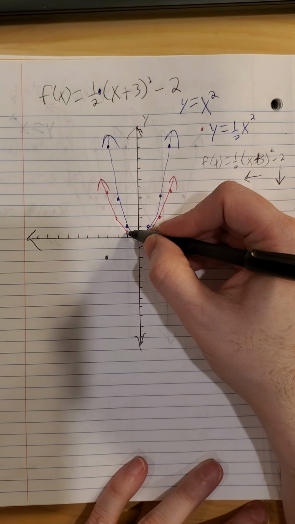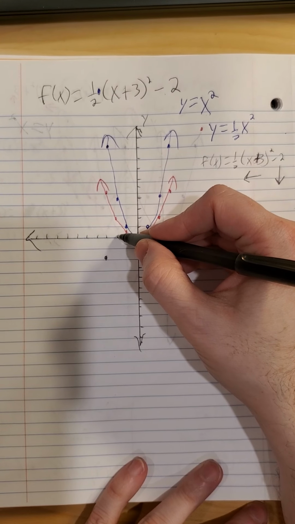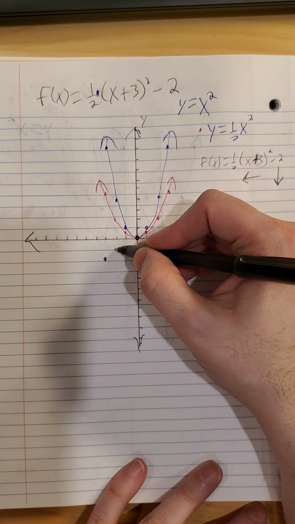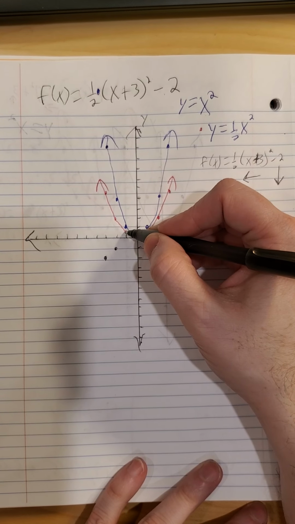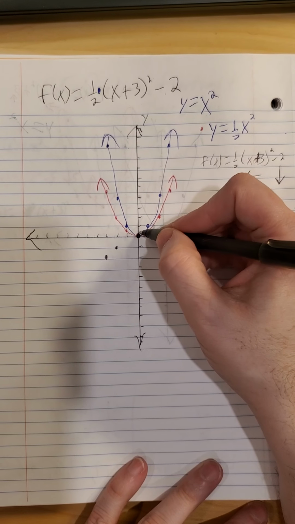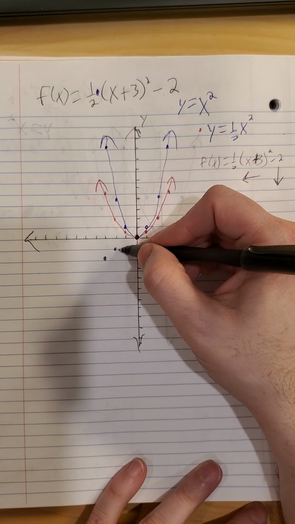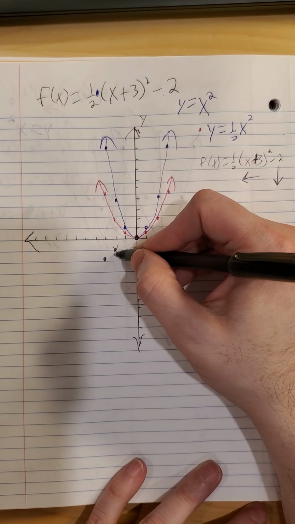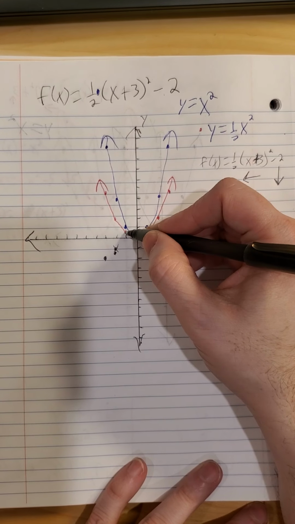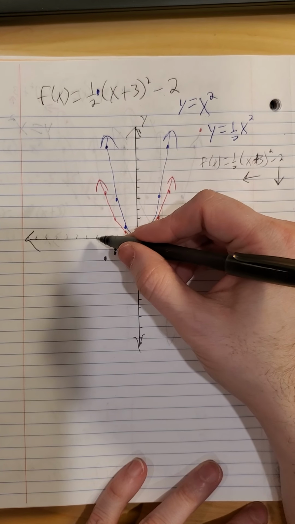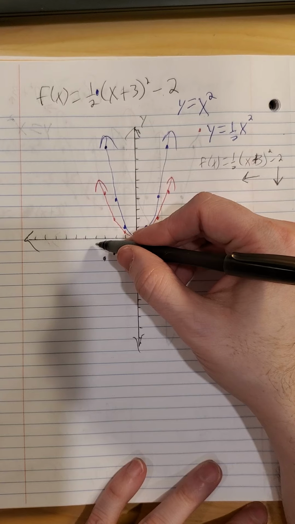Left 1, 2, 3, down 1, 2. Left. 1, 2, 3, down 1, 2. My apologies, I only went down 1.5. I wanted to go down 2. Left 1, 2, 3, down 1 and 2.